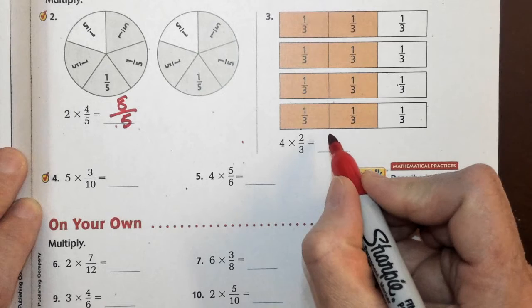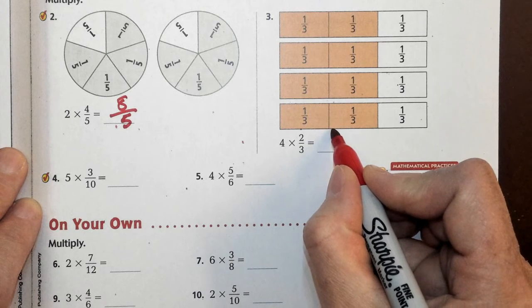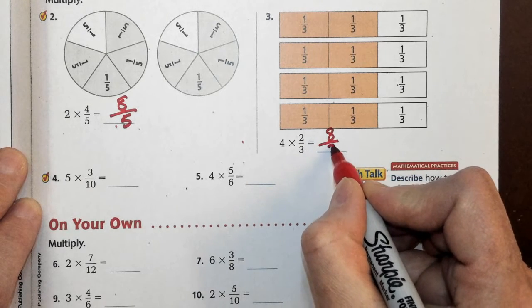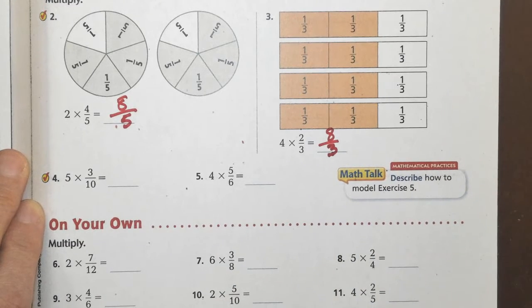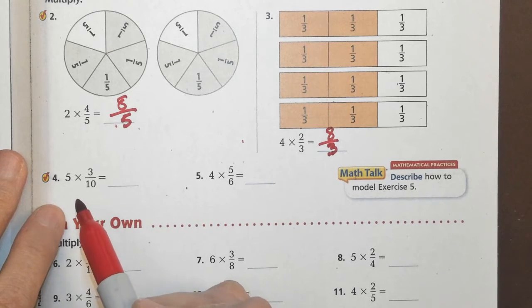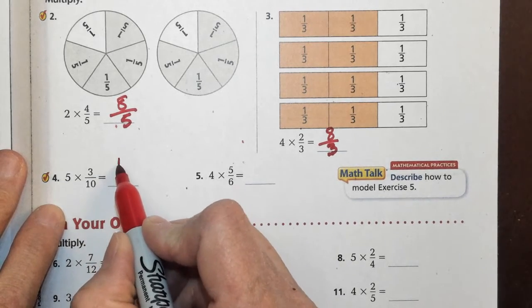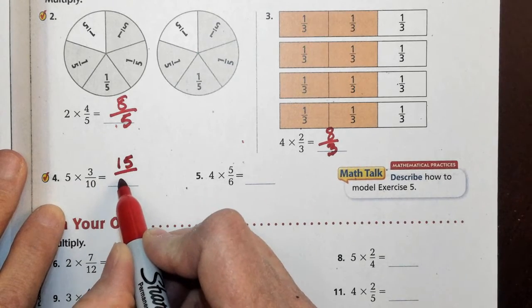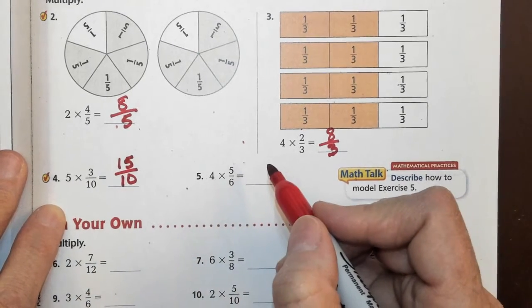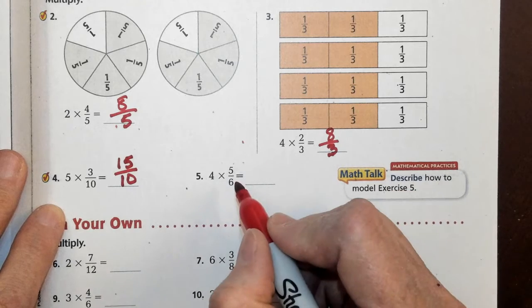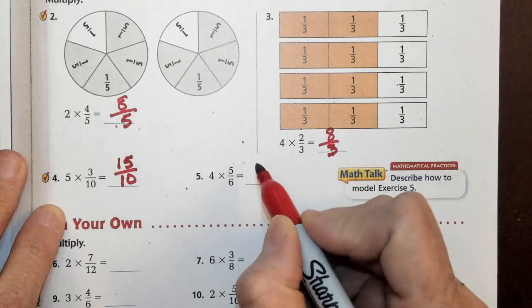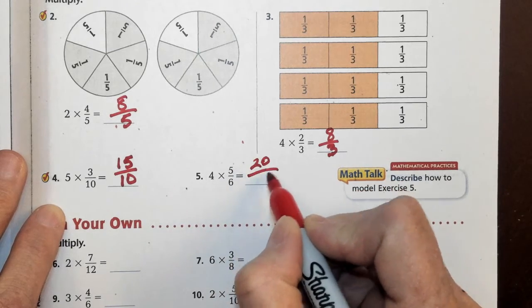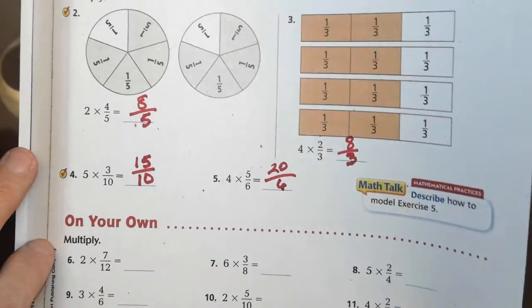Okay, try number 3. Hopefully you got 8/3. Number 4. Five times 3 is 15. 10th stays the same. Number 5, 4 times 5 is 20. And 6th stays the same.